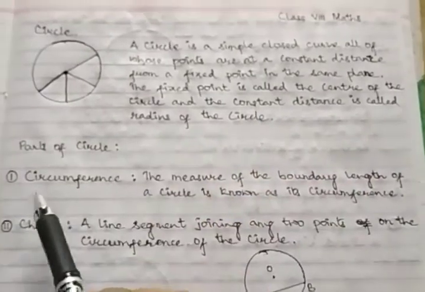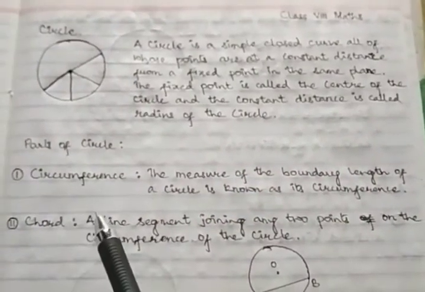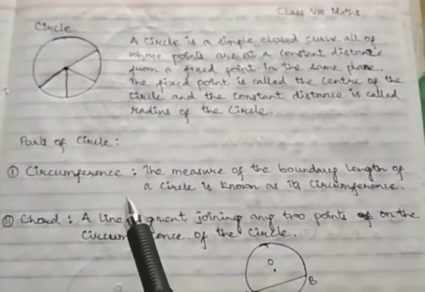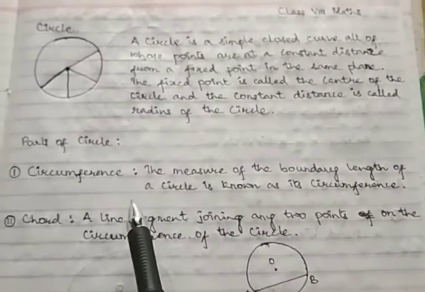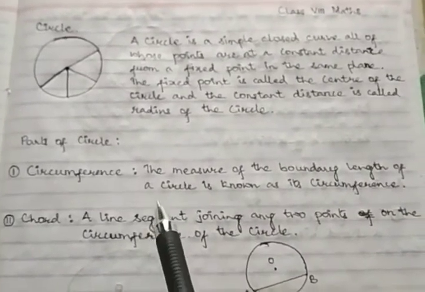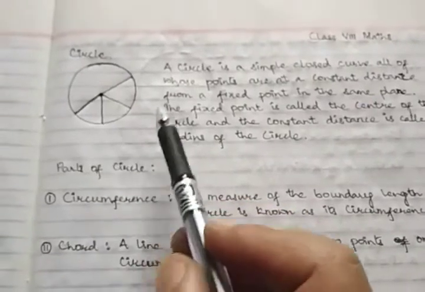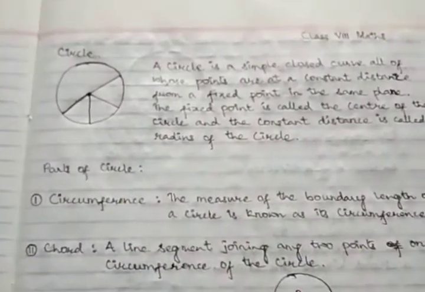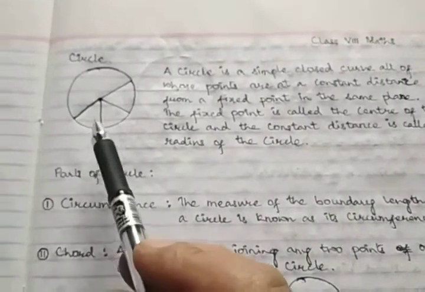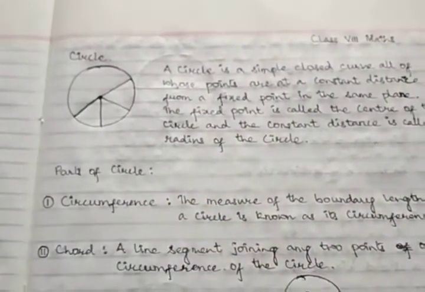What I want to tell you about circumference is this: suppose you have taken a thread of 1 meter long, and you have placed the thread in such a way that it is circular in shape.